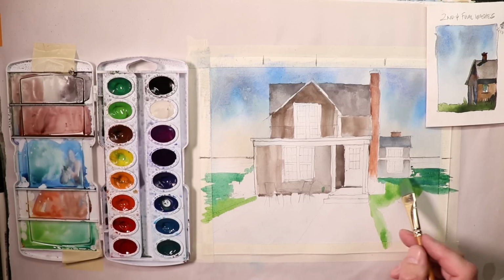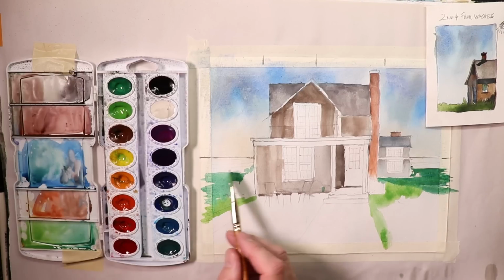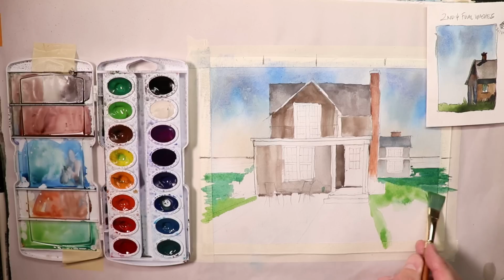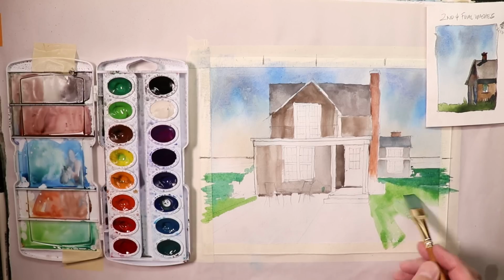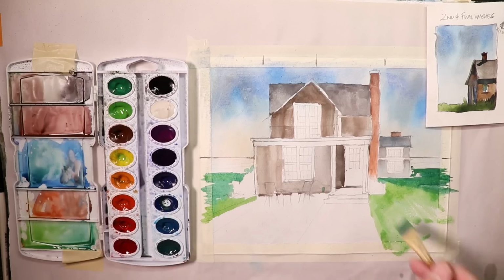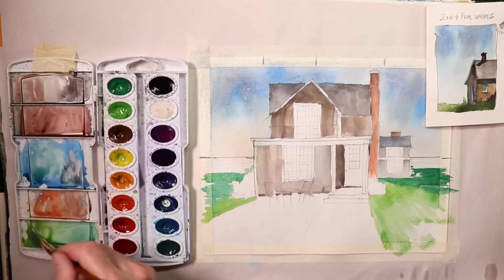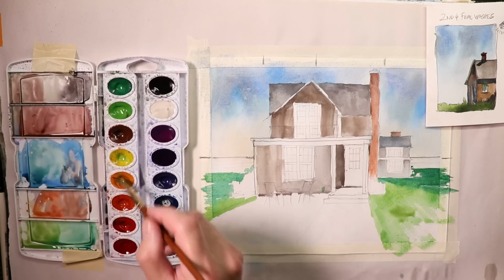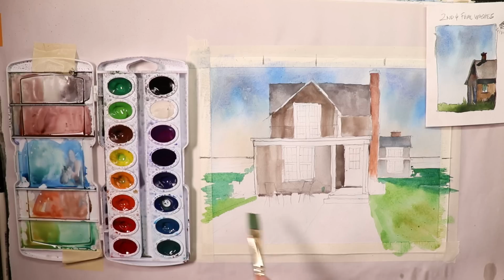The cooler green with the blue in it, that's our distant grass areas. And then here in the front, closest to us, in the foreground, that's our lighter green. Even a little bit of orange in there doesn't hurt. That's all. Just get some of that on there.